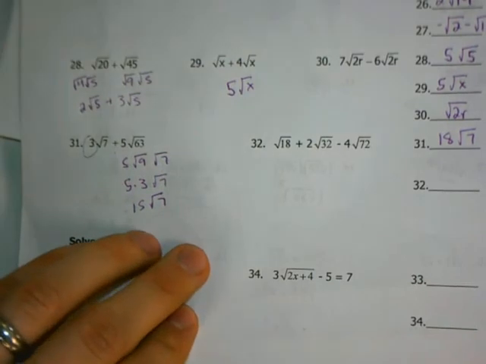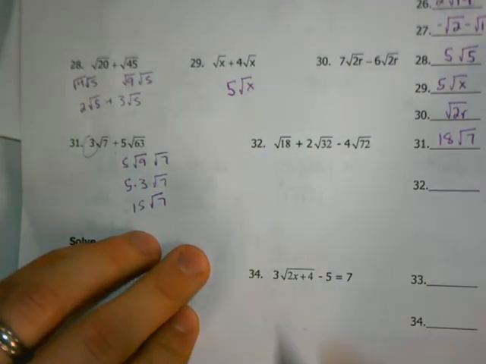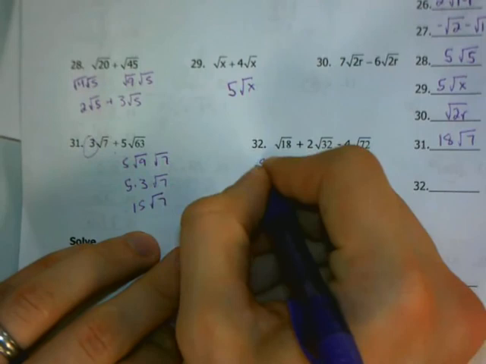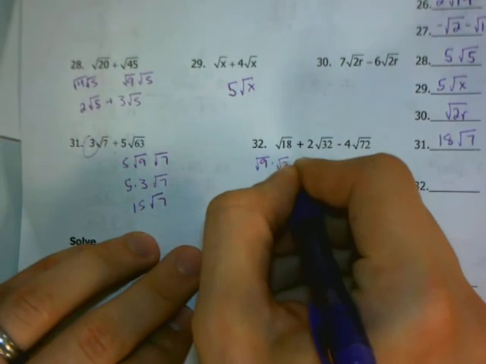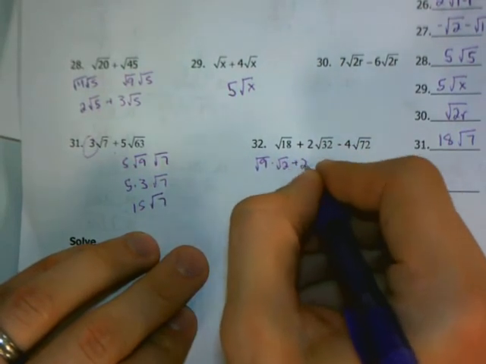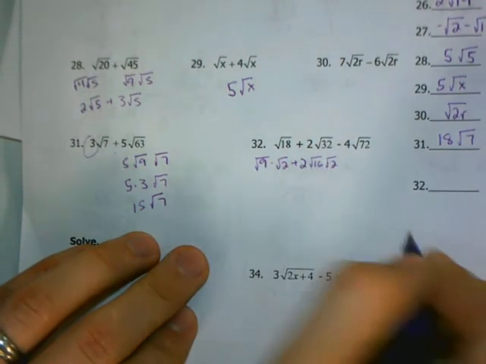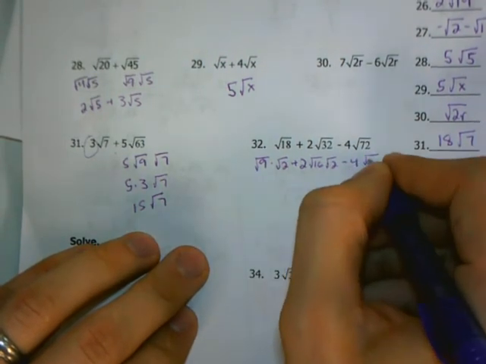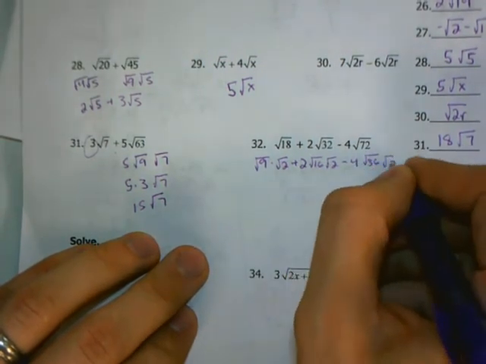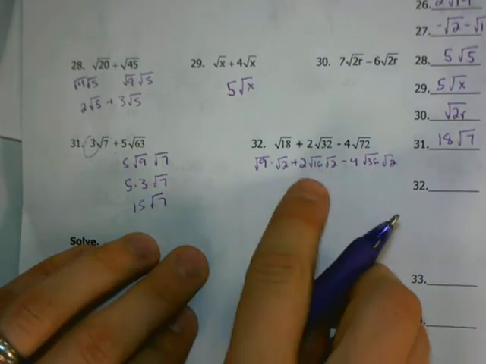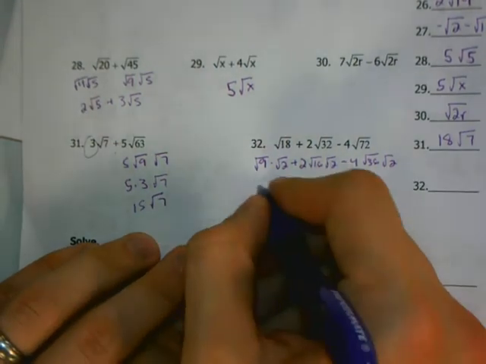This one, going to get a little aggressive. 3 terms, 9 and 2. I'm going to break the first one down. The next one already has a 2 out in front. I'm going to break out square root of 16 and the square root of 2. And the last one already has a 4. I'm going to break out the square root of 36, the square root of 2. I know the square roots of the numbers I'm breaking out. That's why I'm putting them out in front.